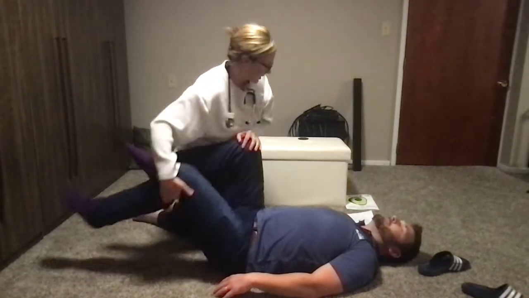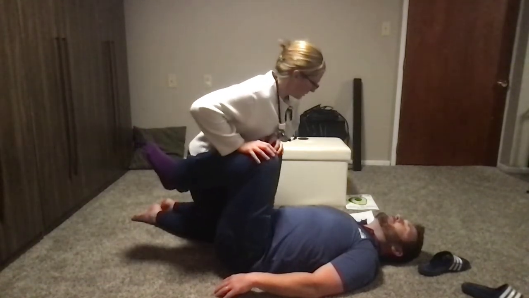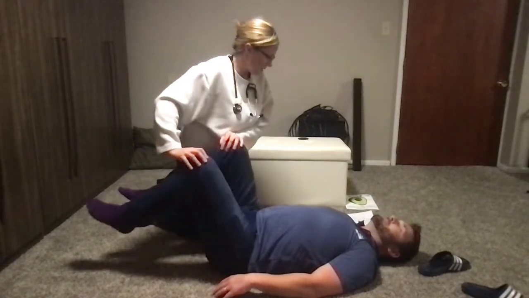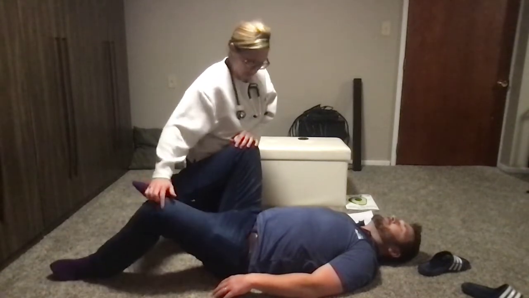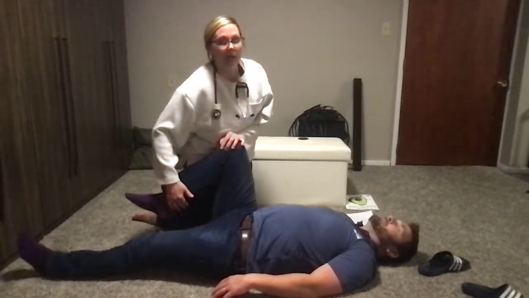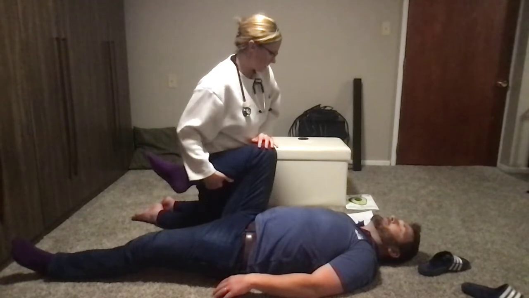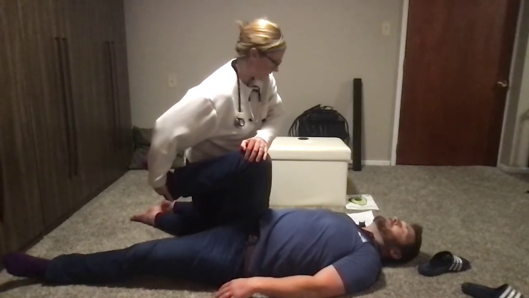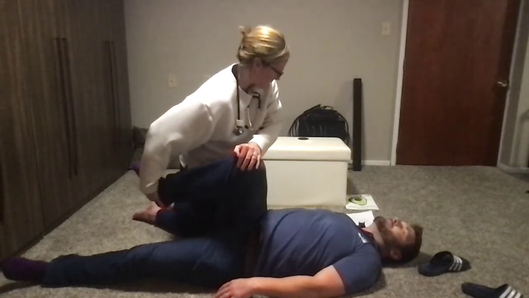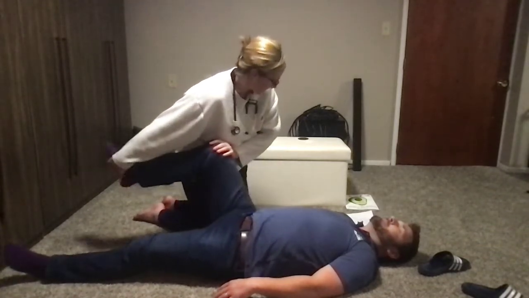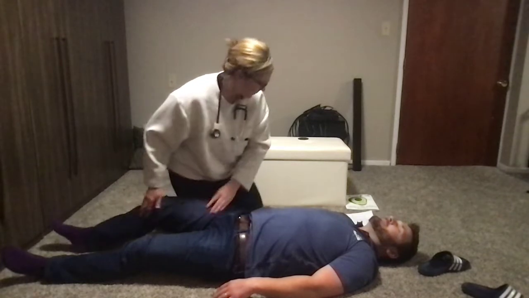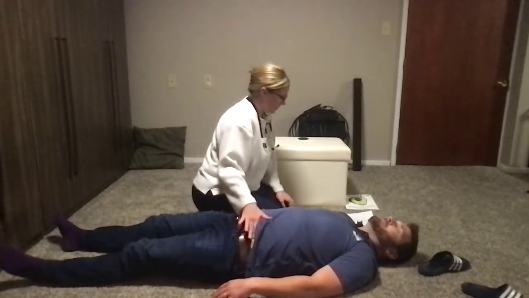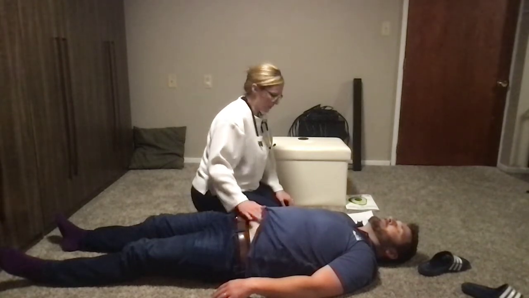Both knees, actually. Any pain? No. And then the one laid down. Sorry. And then your knee bent. Internally rotate. Any pain on that side? No. And I'm going to palpate your aortic pulse here.